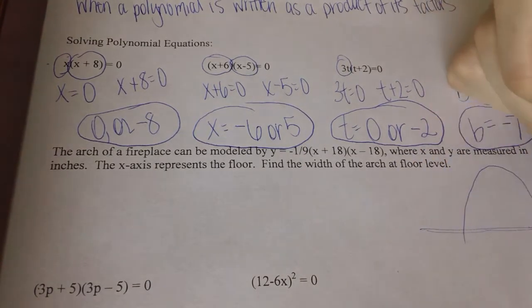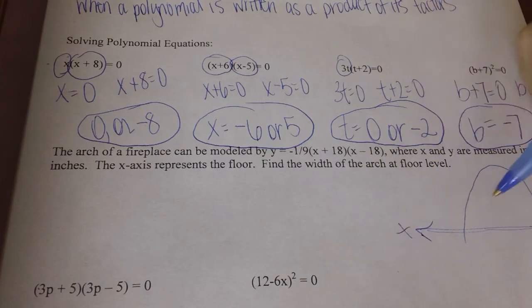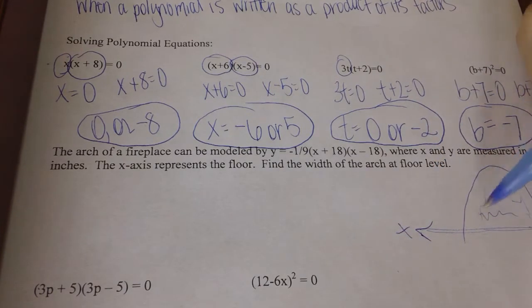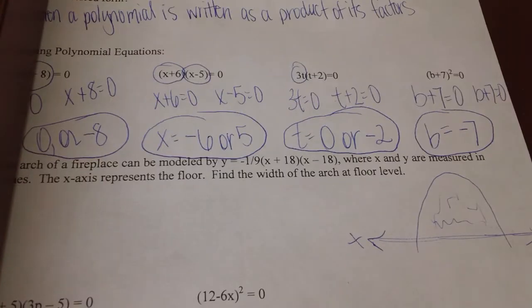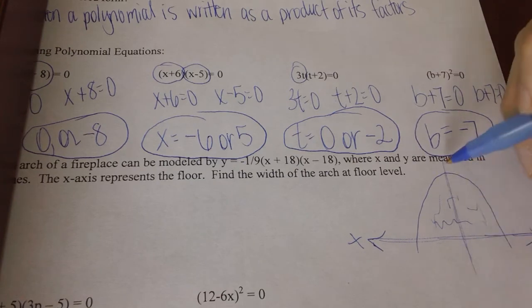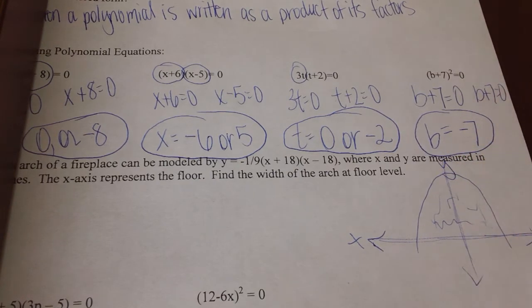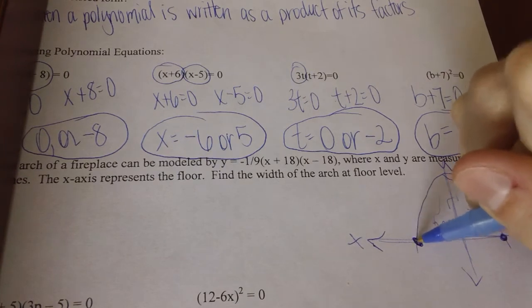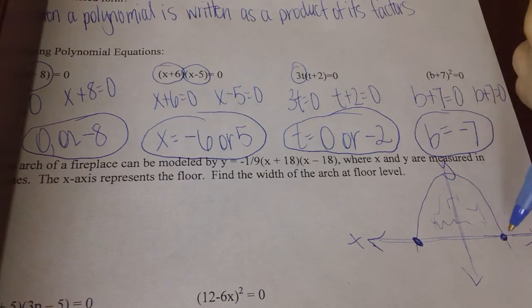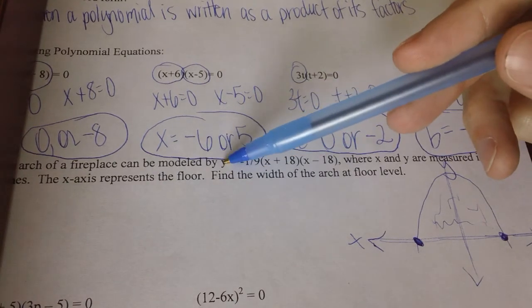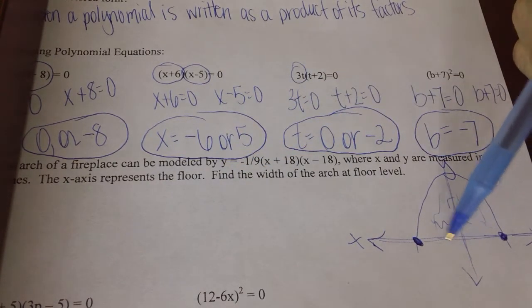And here's my x-axis. Here's my fire. My y-axis we could put right down the middle. And then we're trying to figure out what does x equal when we're at the floor. So the floor is my x-axis, so what does x equal here and what does x equal here? That's just going to be when y equals 0, y is 0, x is what?